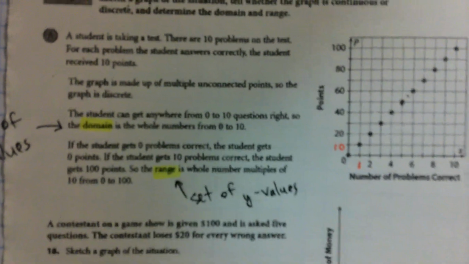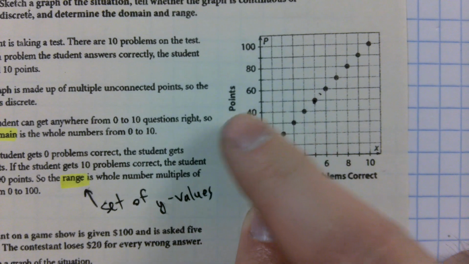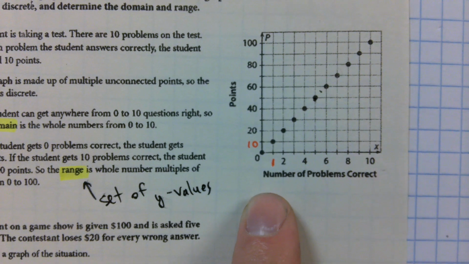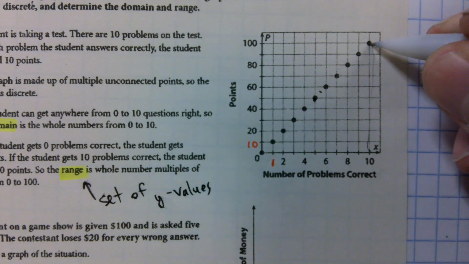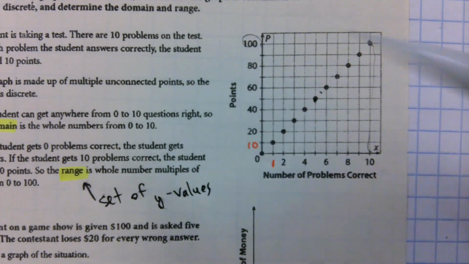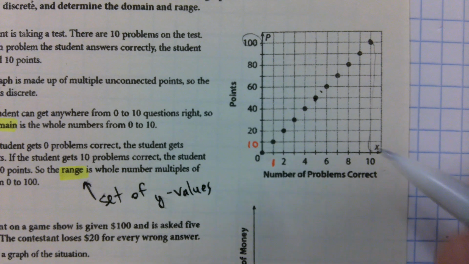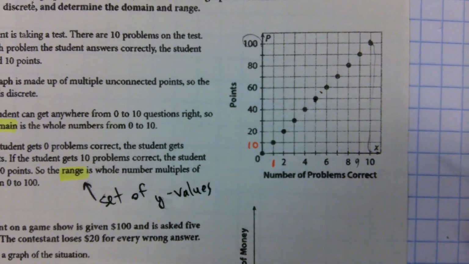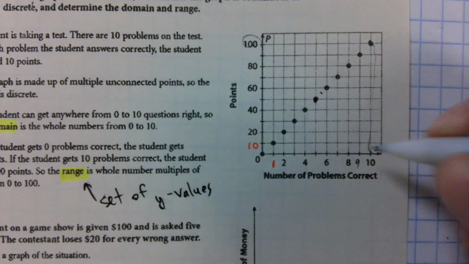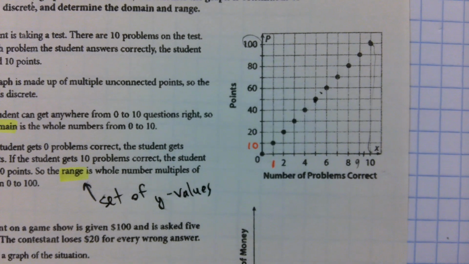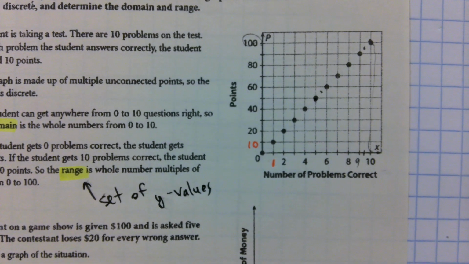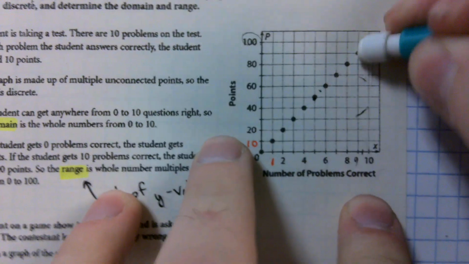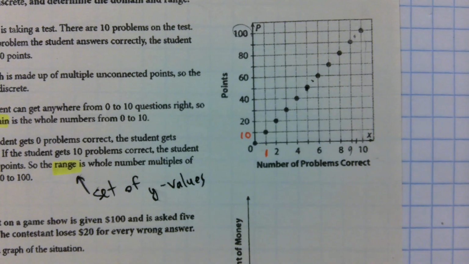So this graph represents the number of problems correct on a test and the number of points that you got, right? So if you got 10 problems correct, we can look up and see this data point tells me I got a 100 on the test, right? And we got 9 there in the middle. The reason why we can't connect these dots like we said is because I can't get 9.5 questions right, okay? Which means I can't score a 95. I either got a 90 and a 9 out of 10, or I got 100 and a 10 out of 10, all right? So with discrete graphs, there is no middle ground, okay?